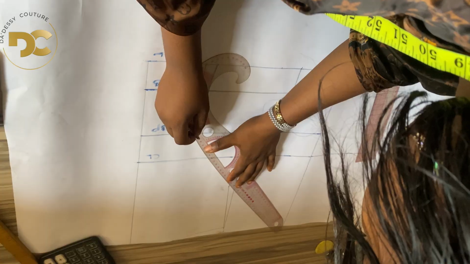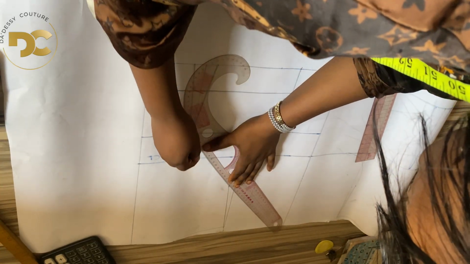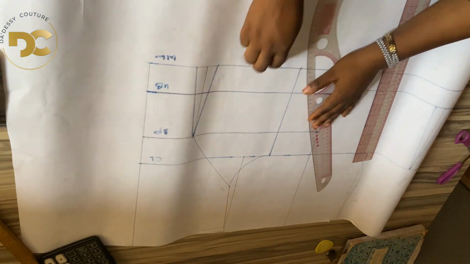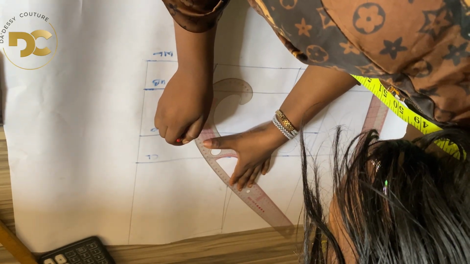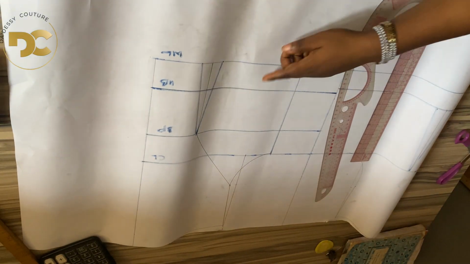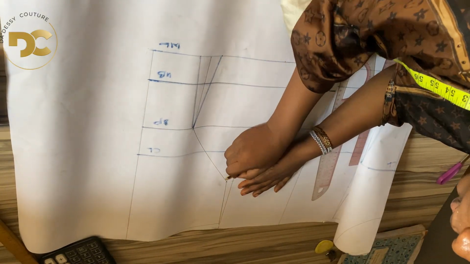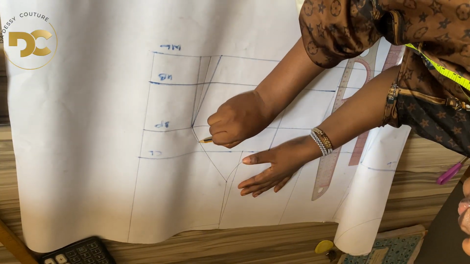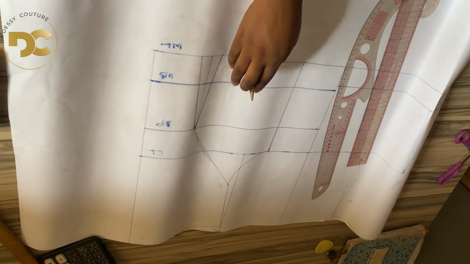So now we are going to be connecting this curve to where I marked. You remember I came up by 3 inches on the armhole, so that is where I'm going to be connecting directly to my bust point. So make sure that there are no sharp edges whatsoever. If your curve is not giving you the desired shape you want, you can just go ahead and use your hands to shape it. So make sure that there are no sharp edges. Okay, you do not want sharp edges or over curvy edges when you are sewing. Okay, so make sure that everything is perfectly aligned.